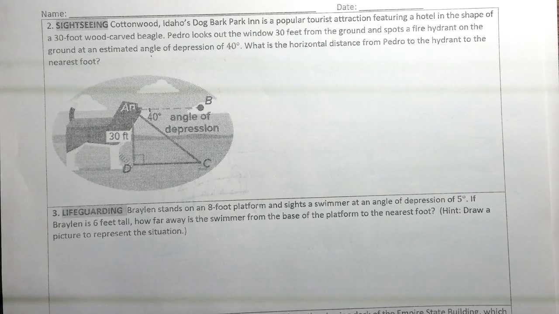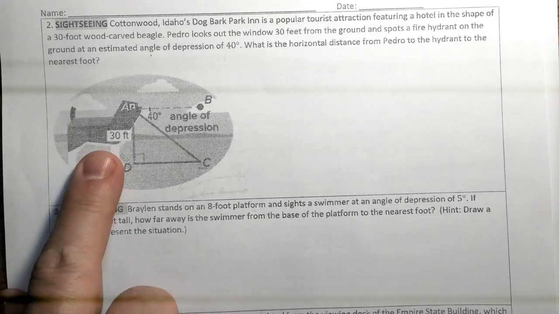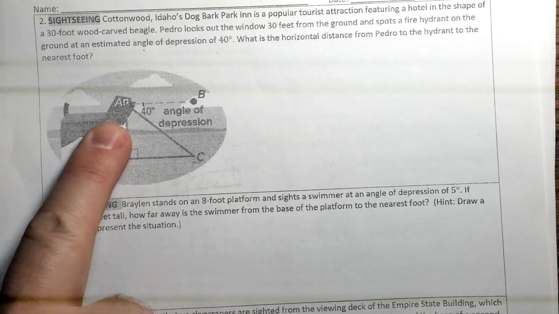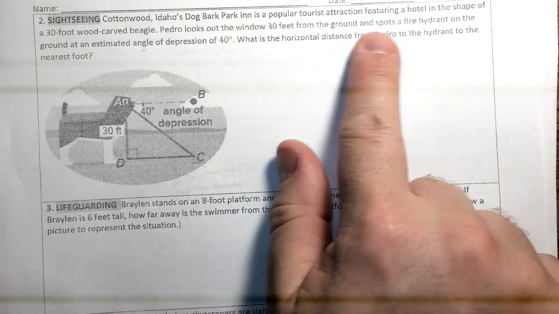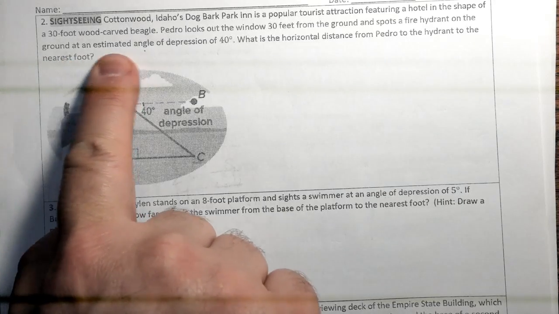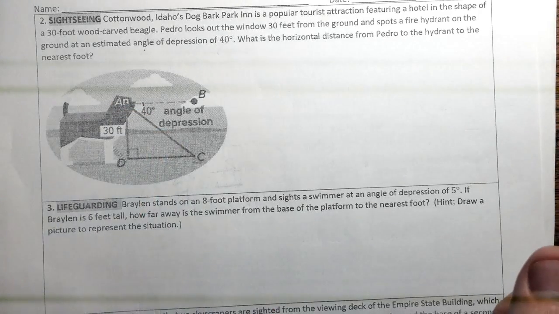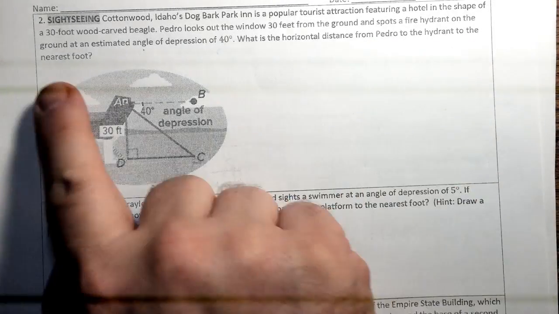So Cottonwood, Idaho Dog Park Inn is a popular tourist attraction featuring a hotel in the shape of a 30-foot wood-carved beagle. So this guy here. Pedro looks out the window. So he's looking out the window here. He's 30 feet above the ground. So Pedro's up here in the dark because, you know, the copy is not good. He spots a fire hydrant down here at angle C at the ground at an estimated angle of depression of 40 degrees. So the angle up here with him is 40. What is the horizontal distance from Pedro to the hydrant to the nearest foot?